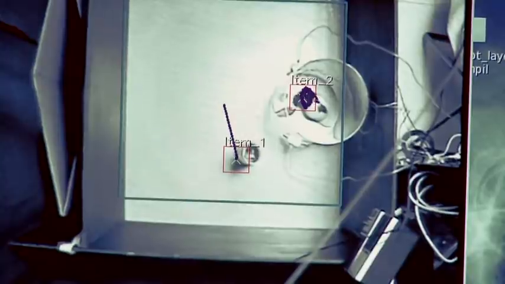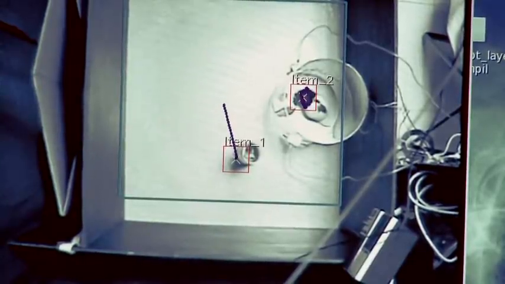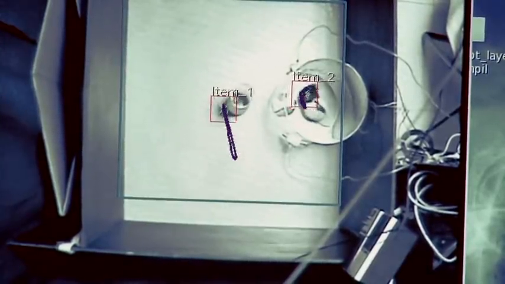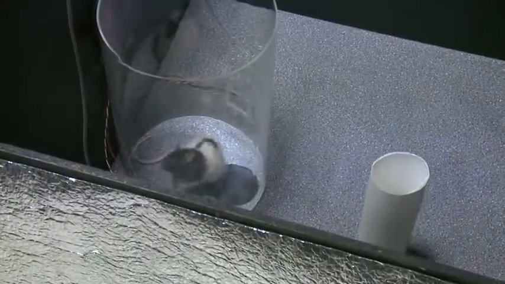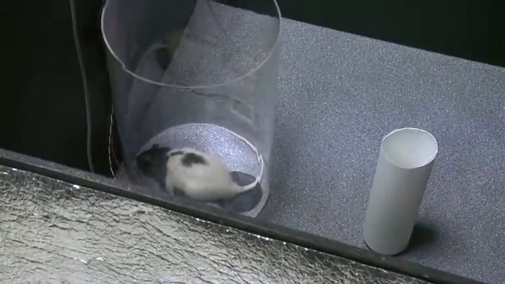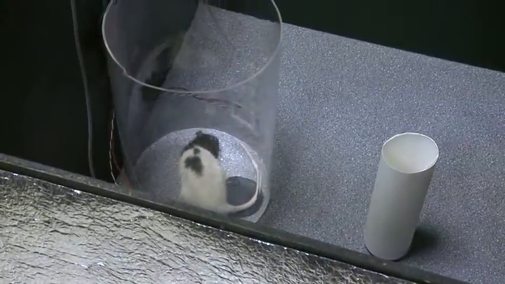The robot is waiting for the rat to place it on the platform. The robot starts a movement, and only when the robot is in the right position can the rat obtain the reward. While the subject is performing the task, we record the brain activity at the same time.